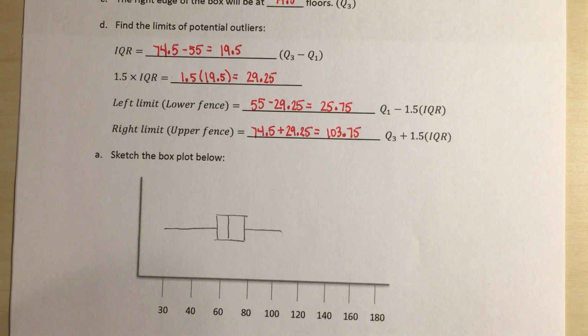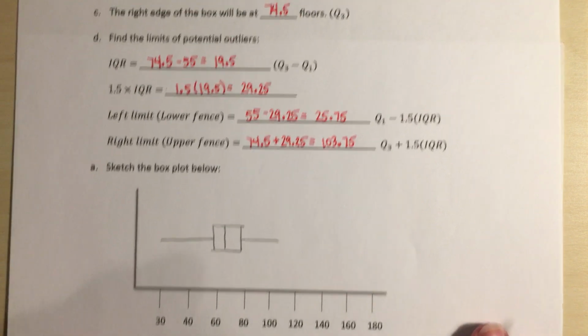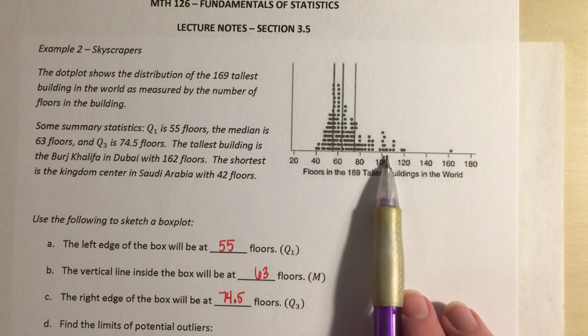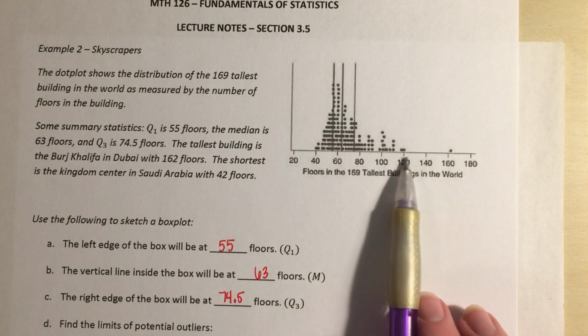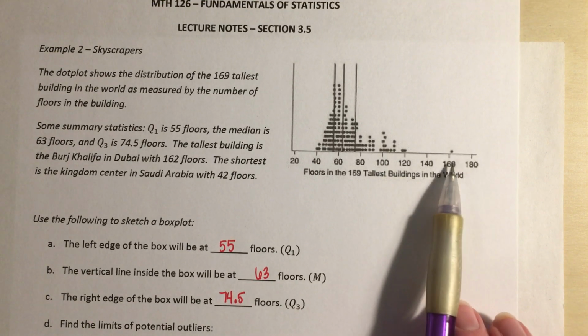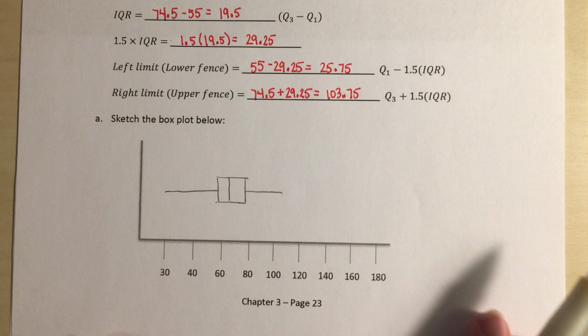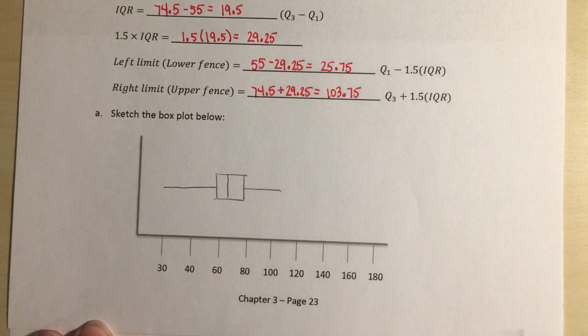Right, now anything that we have above 103.75 is going to be little dots. So I'm going to shift my paper here for a second and look up here. Above 103.75, we have a few dots, a few close to 120, and one, our one maximum, all the way out here. So I'm just going to put some little dots on my image for some outliers.